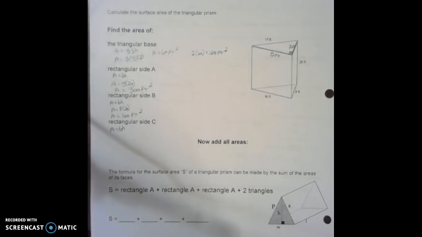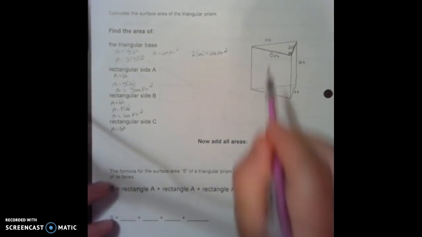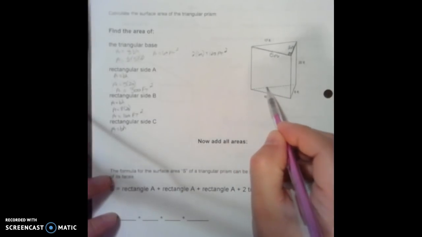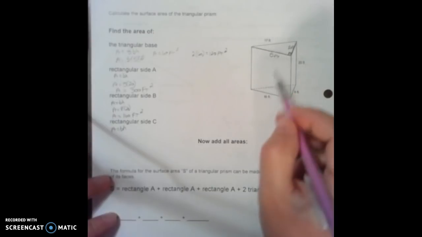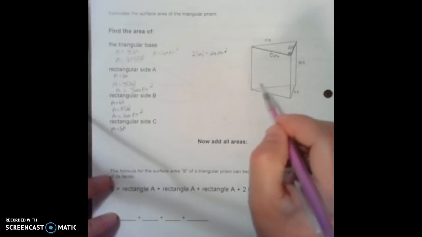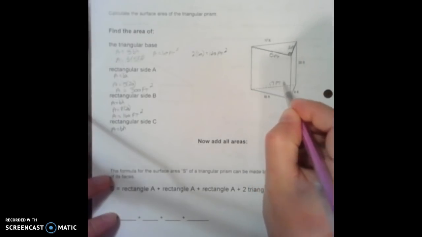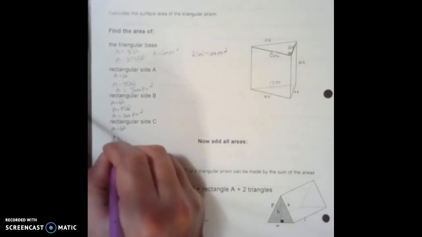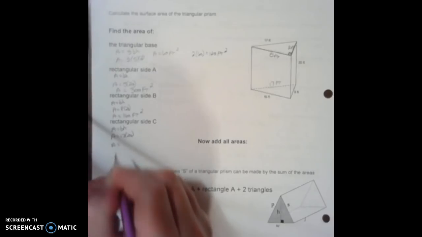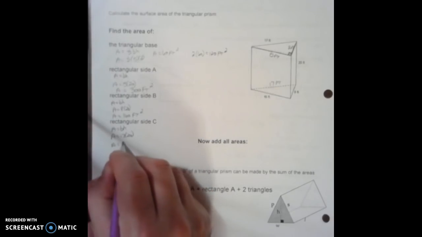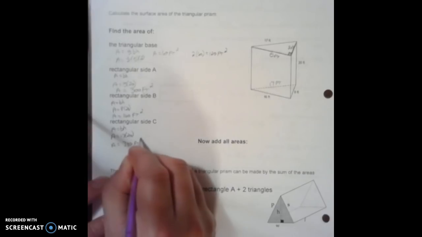Now the only other rectangular face that I haven't done is the one that's kind of in the back there. It's going to be this dotted line segment. This dotted line is the same as this 17, so this is 17 feet by the height of 20 feet. Area equals 17 times 20, and when I multiply those together, I get 340 square feet.